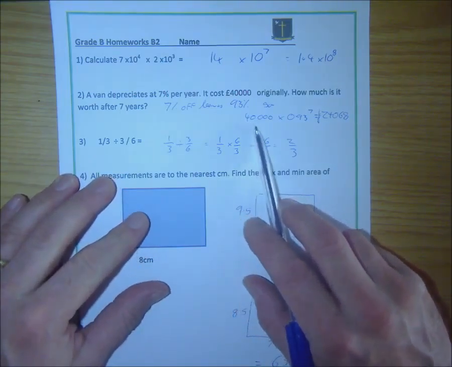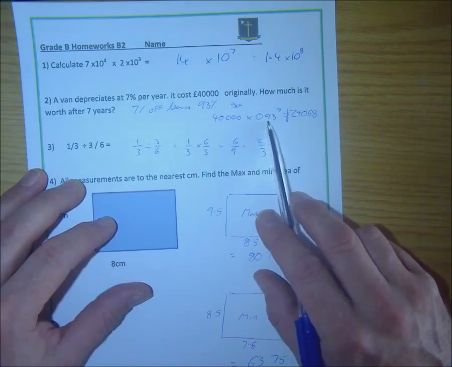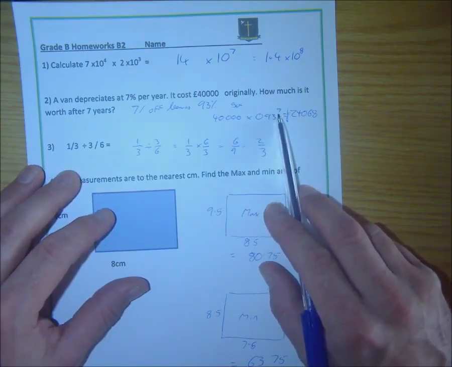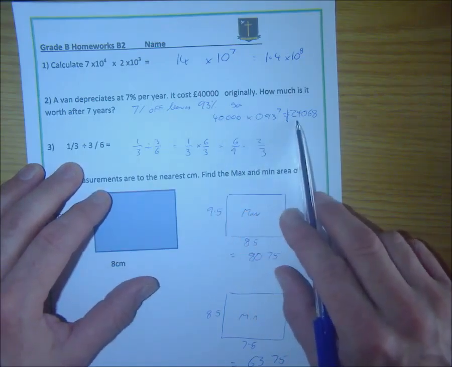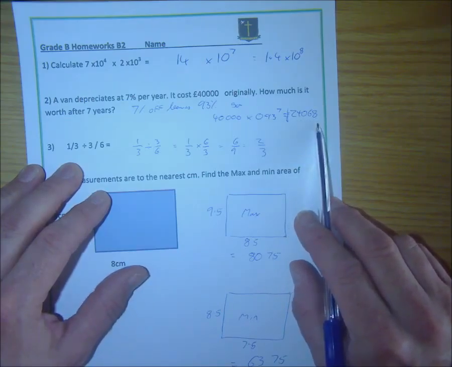So the quickest way of doing this is finding 0.93, which is 93%, to the power of 7, which represents the 7 years, of the 40,000, and that will give you £24,068 left after 7 years.